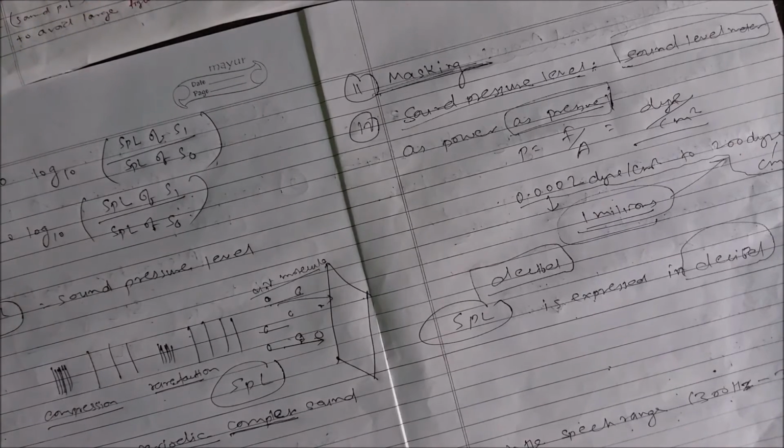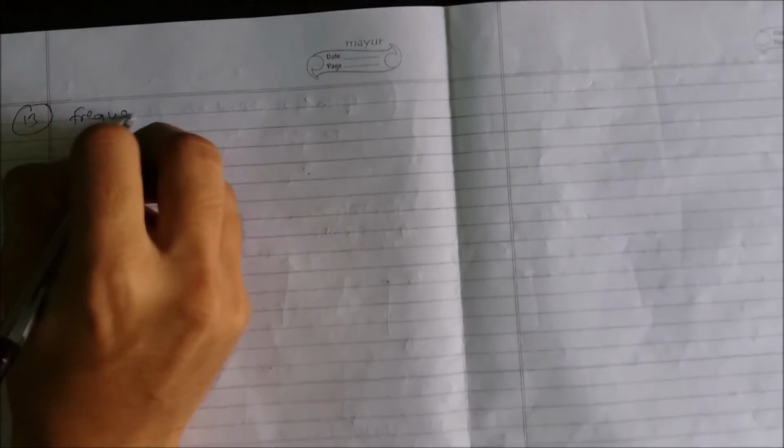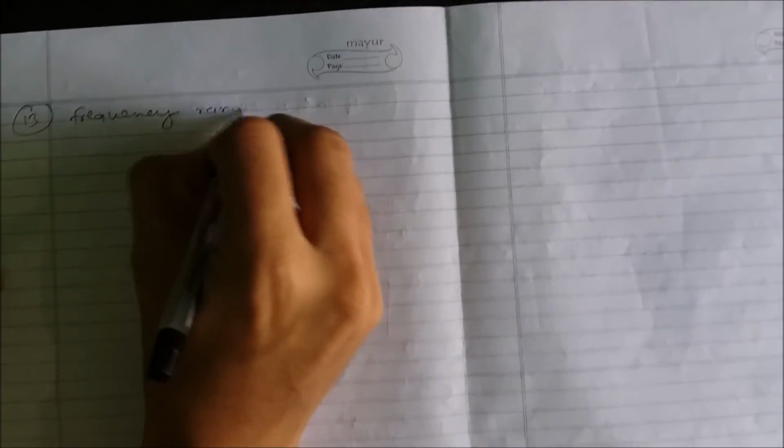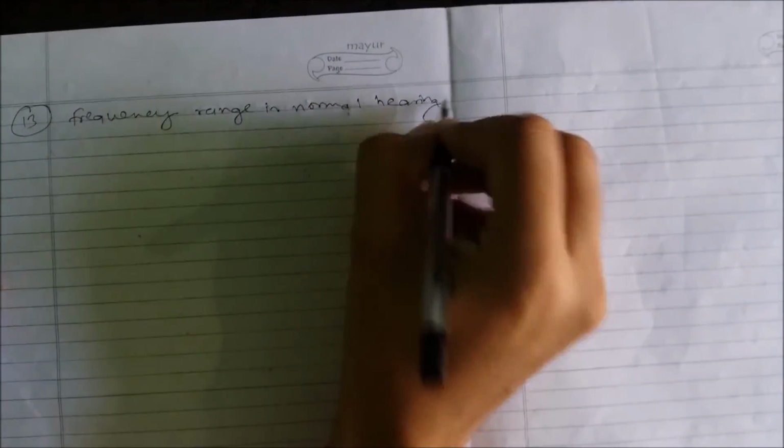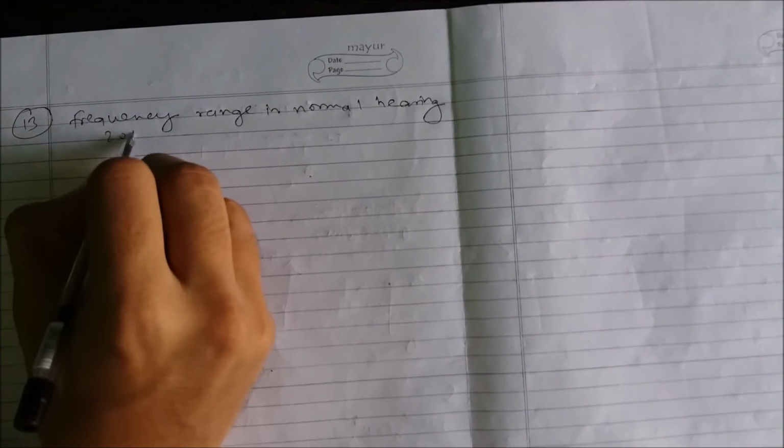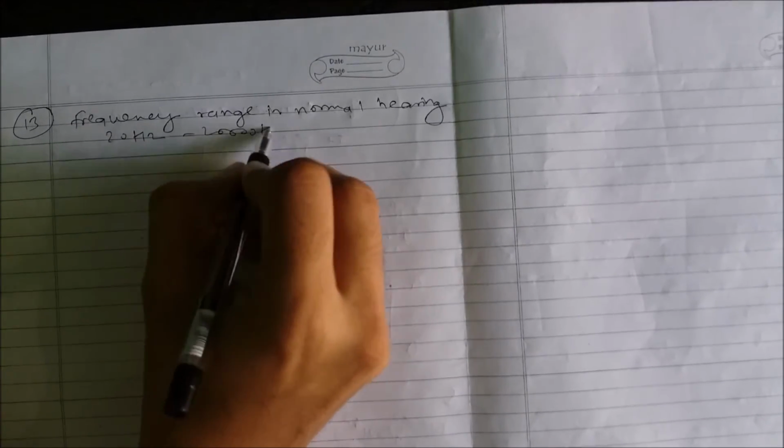I've already described that. And now point number 13, right? Point number 13. So this is a very easy term that even a layman can understand. Frequency range in normal hearing. This is 20 hertz to 20,000 hertz. It's the range within which the human ear can hear.